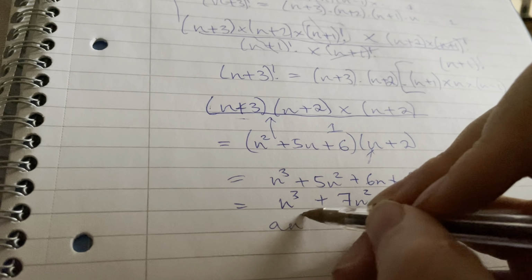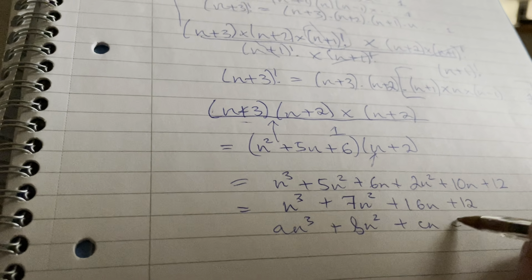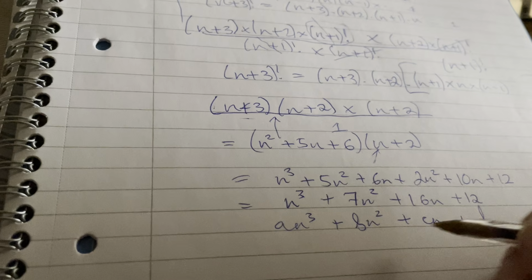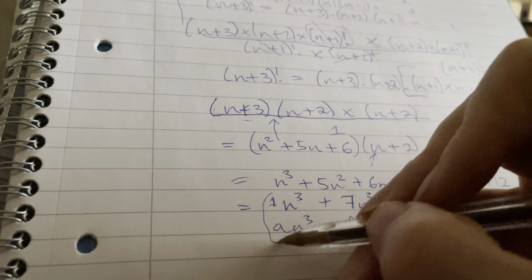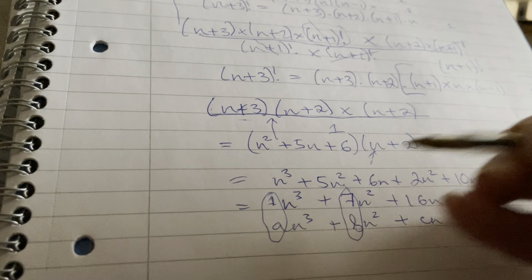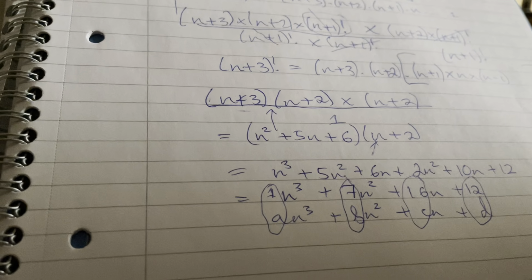Okay, so an cubed, and this is just a nice way of aligning them underneath, bn squared plus cn plus d. So we now have this lovely conclusion here. So a is 1, b is 7, c is 16, and d is 12.